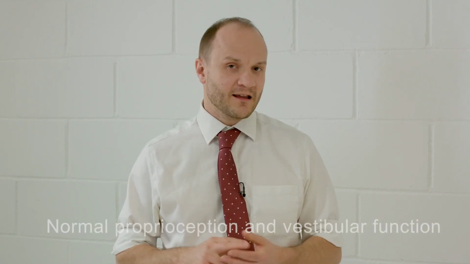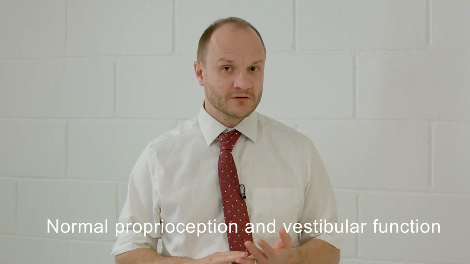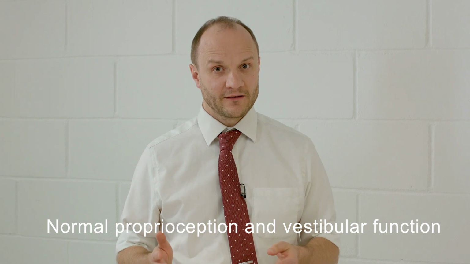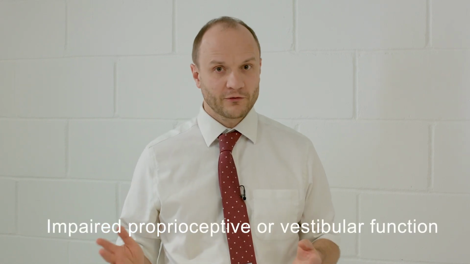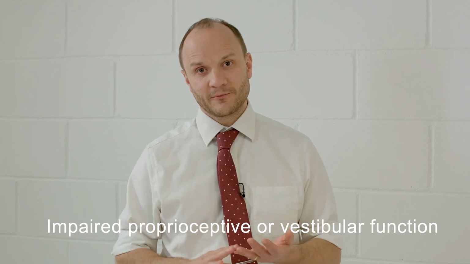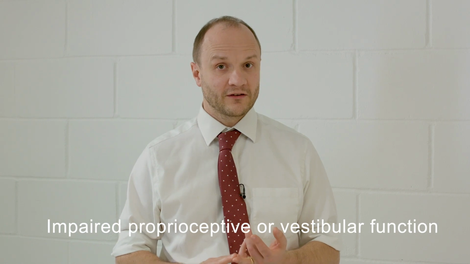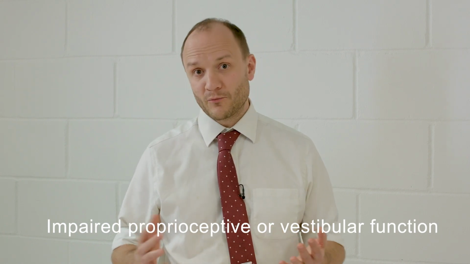So the way to do a Romberg's test is to ask the patient to stand with their eyes shut. If they have both normal proprioception and vestibular sense, then the patient should be able to maintain their balance with their eyes shut. However, if they become unstable or start swaying significantly, that implies either proprioception or their vestibular system is impaired, and they become what's called Romberg's positive. So Sean, I'm going to ask you to come and stand next to me.